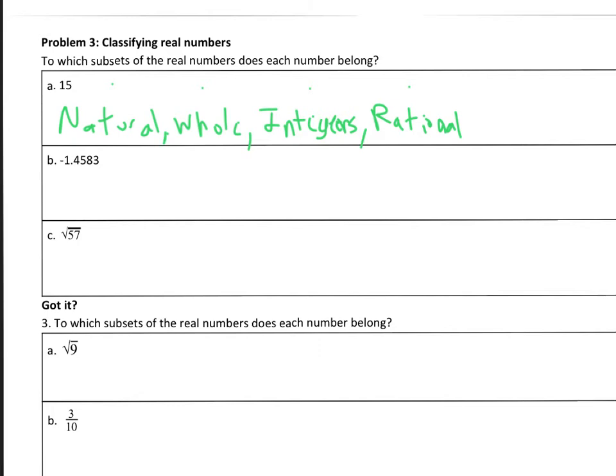Okay? So in part B, this one's a little bit more simple. It's not a whole number, so it can't be a natural or a whole number. It's negative, but it's not a negative whole number, so it's not an integer, but it's a decimal that ends. So this would be considered a rational number.